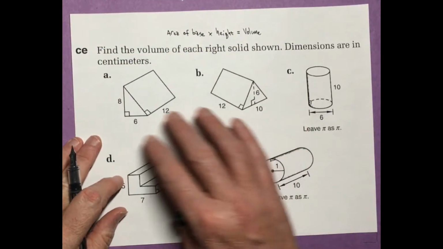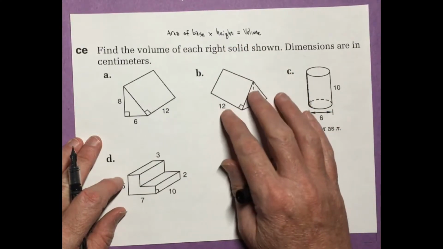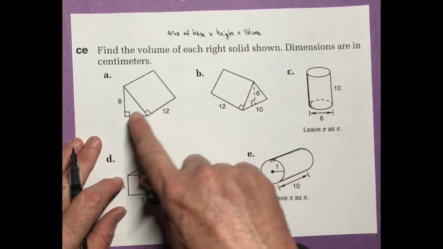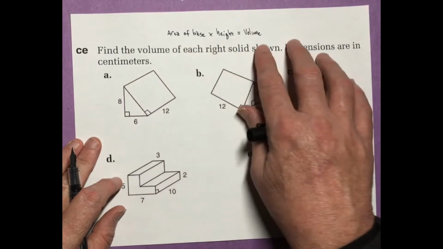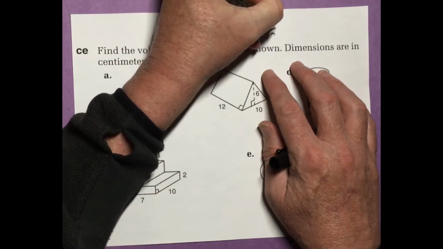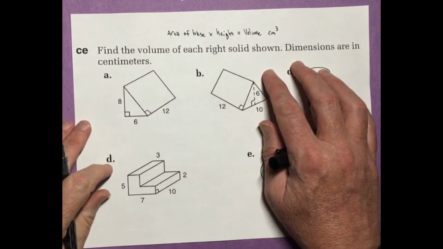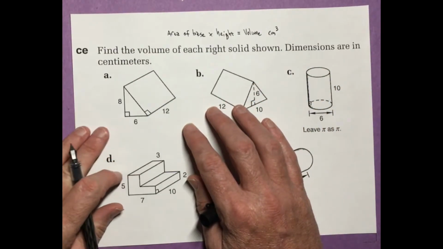Now, all of these dimensions are in centimeters, so it's going to be important for us to include that in our final answer. Since we're multiplying three things that all have centimeters in them, my units for volume will be centimeters to the third power, or centimeters cubed. All right, so let's look at this first example right here.